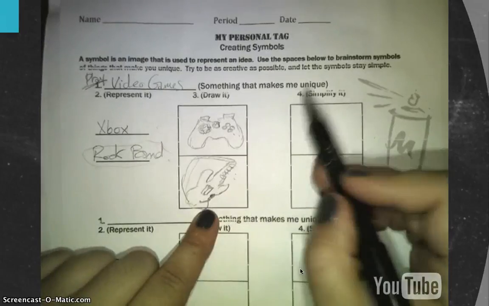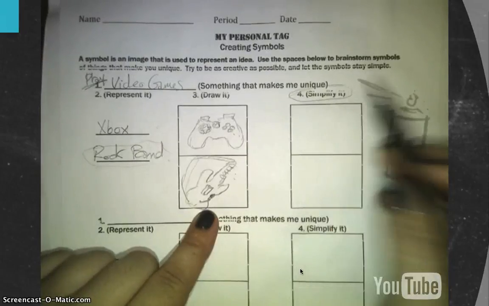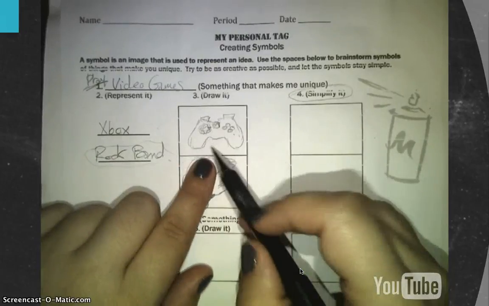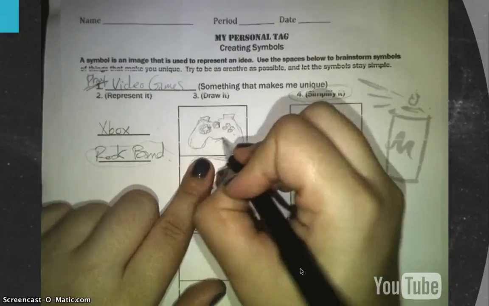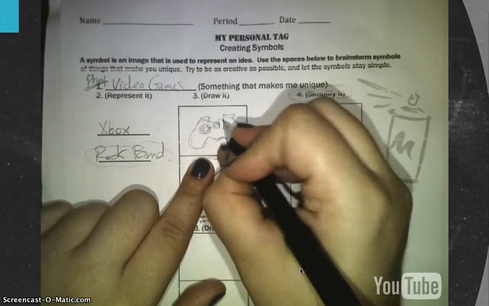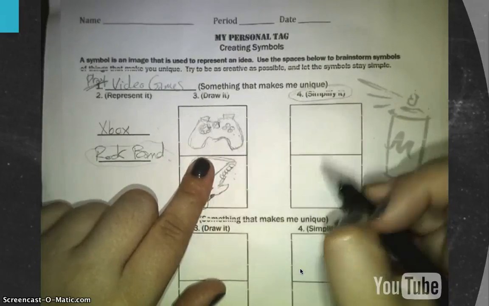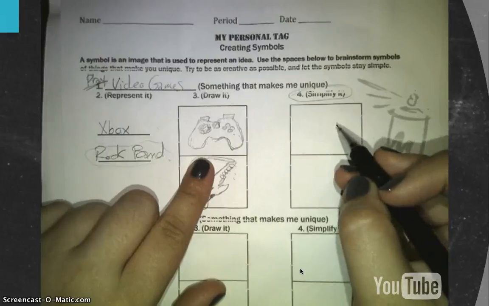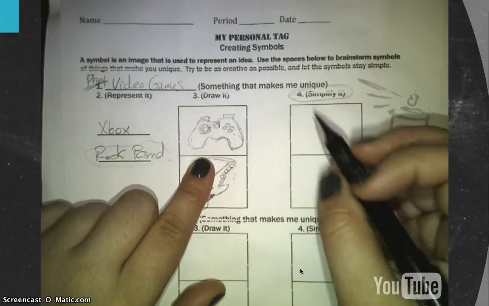So now it is time to turn it into a symbol, to simplify it. So let's start with the Xbox controller. Now, there are multiple ways to simplify an image. So I'm going to draw multiple symbols over here, just so that you get the idea. When you simplify your image, you're only going to have to do it once.